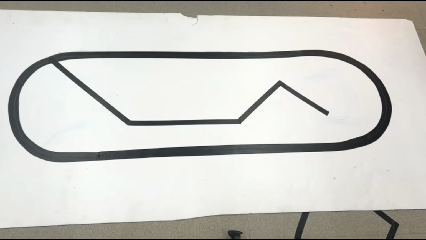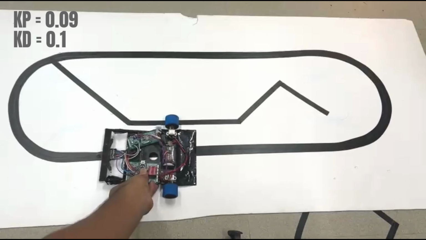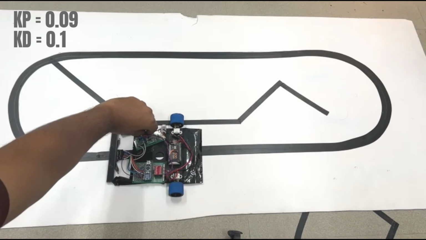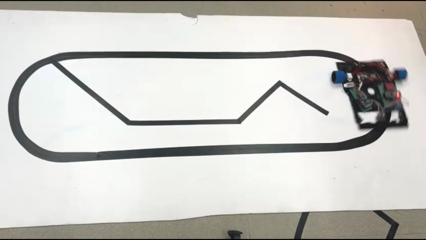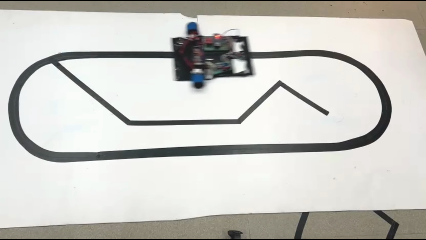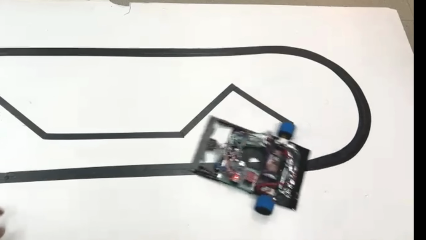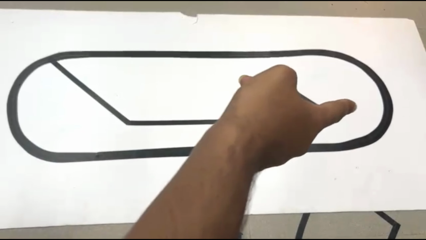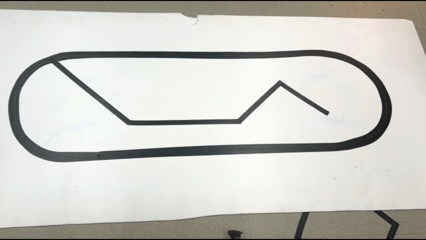Now the value of Kp is 0.09 and we have set the Kd to 0.1. Okay, so we need to increase the Kd more. As you can see on that last curve, the bot was going straight because the wobble was not that much, and it loses the line.